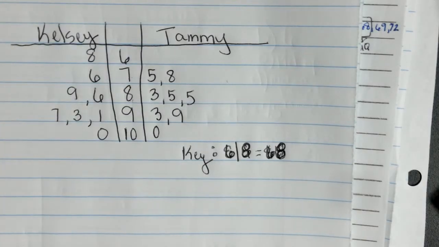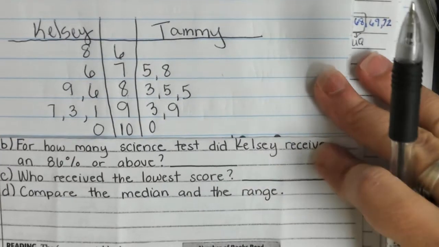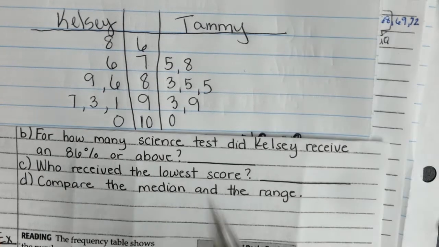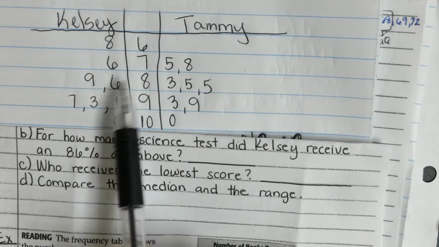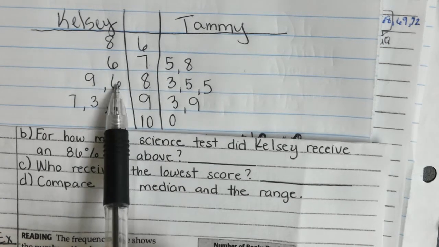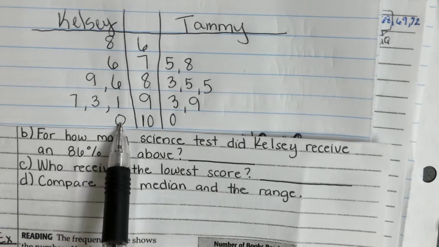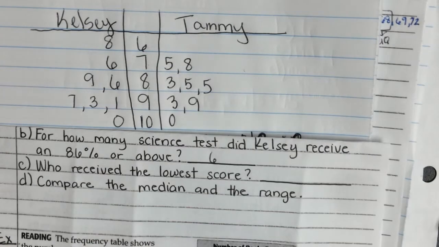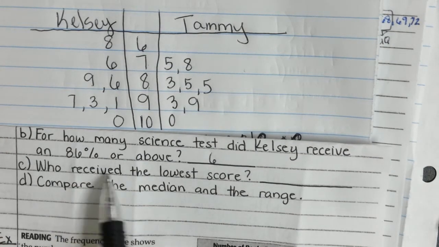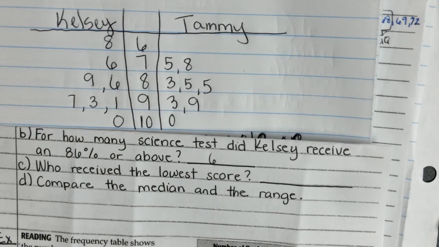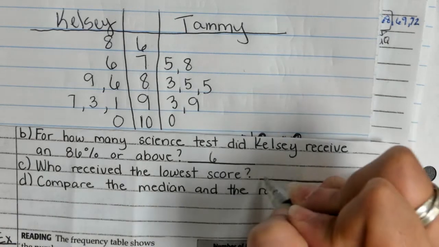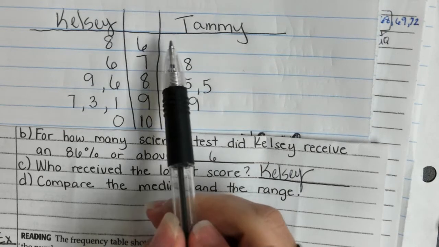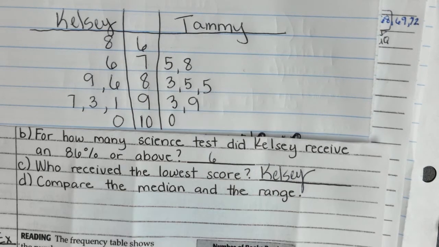86% or above. Okay, so I'm looking at my data here. Kelsey's on this side. We need 86 or above. So she's got 1, 2, 3, 4, 5, 6. Don't forget the 100, because that's definitely above an 86. Okay. Good on that one. The next one. Who received the lowest score? Kelsey, because it is a 68. Don't put a 0 here, because if you put a 0, that means you're a 60, right?